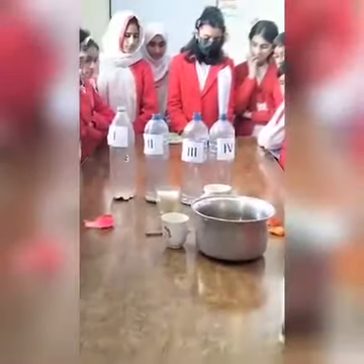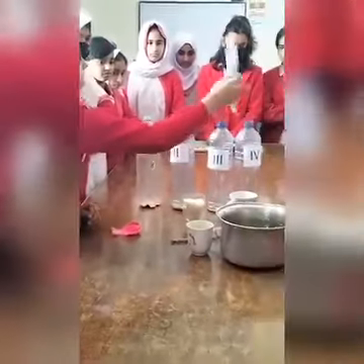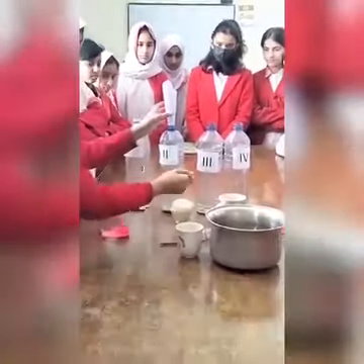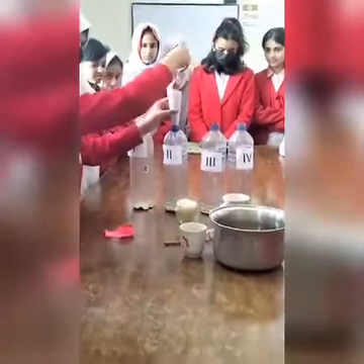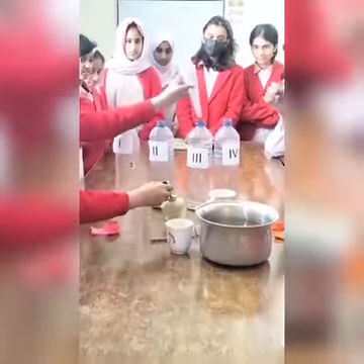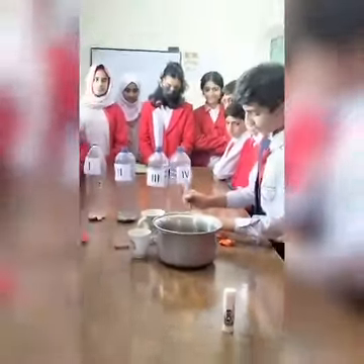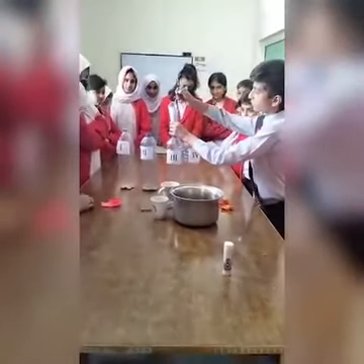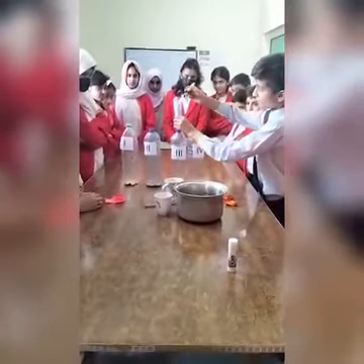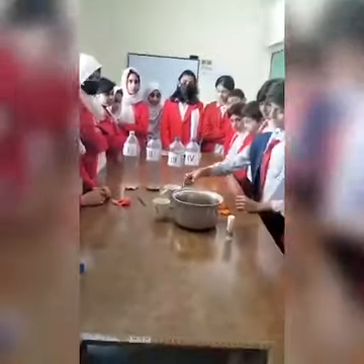Add sugar in each bottle. Do not add sugar in the first bottle. In the second bottle, you have to put 1 tablespoon of sugar. In the third bottle, add 2 tablespoons of sugar. In bottle 4, add 3 tablespoons of sugar.